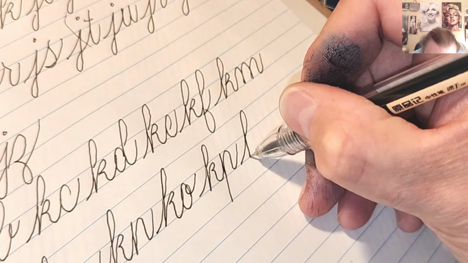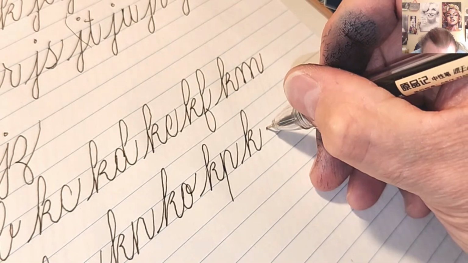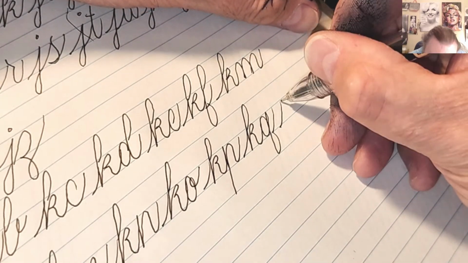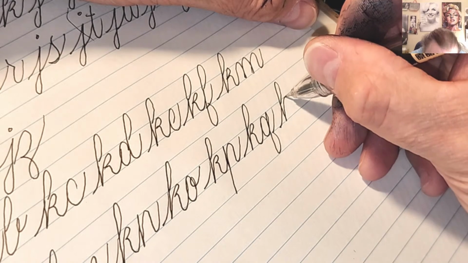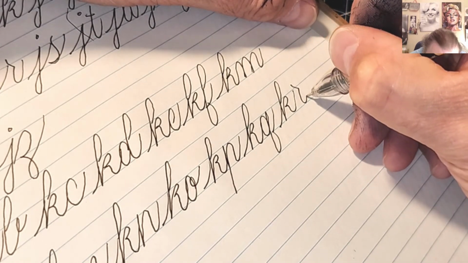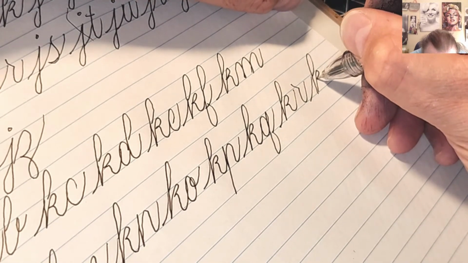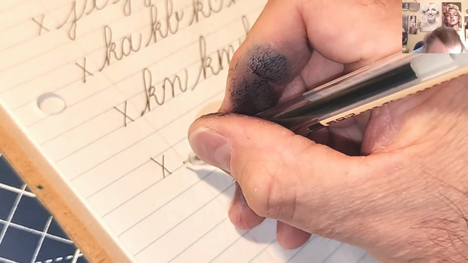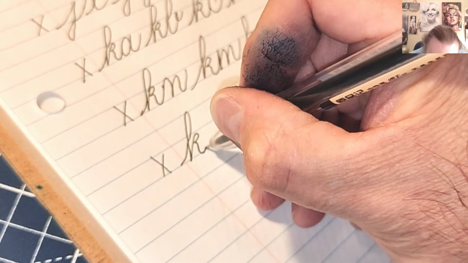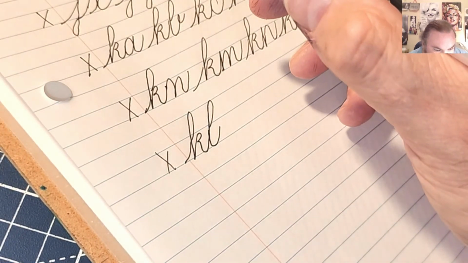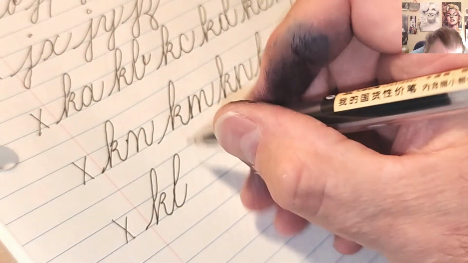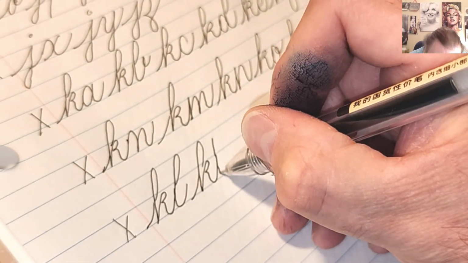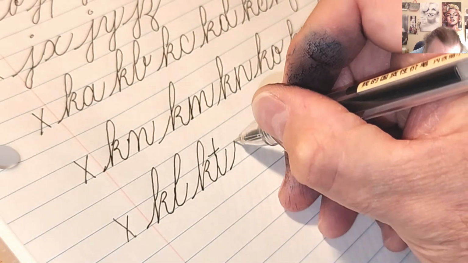Upstroke, ascending, K loop, underturn, PQ, so oval, reverse descending stem loop, upstroke, ascending, K loop, underturn, R stroke, underturn, upstroke, ascending, K loop, underturn, S stroke, upstroke, upstroke, ascending, K loop, underturn, ascending, underturn, upstroke, ascending, K loop, underturn, underturn, cross.